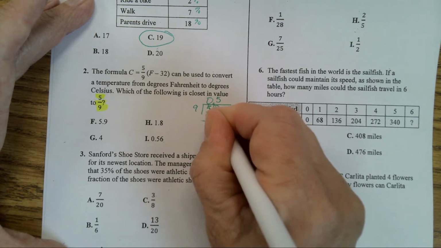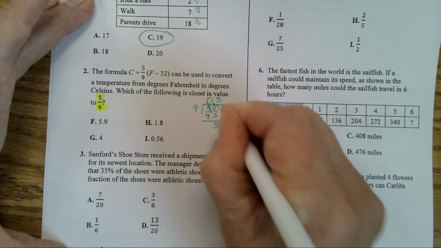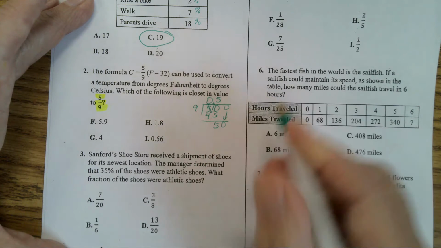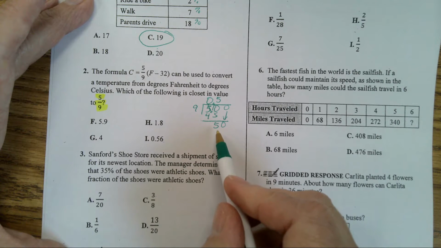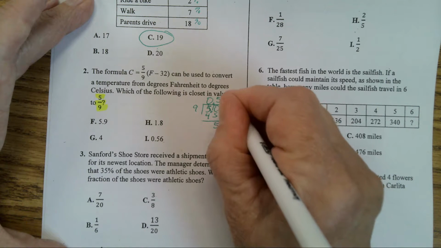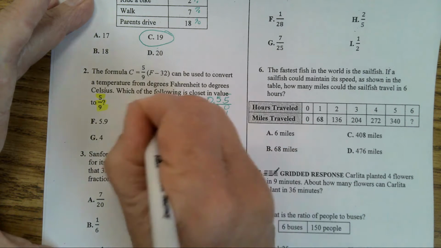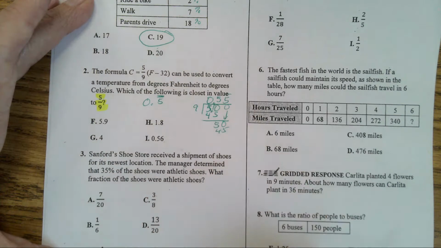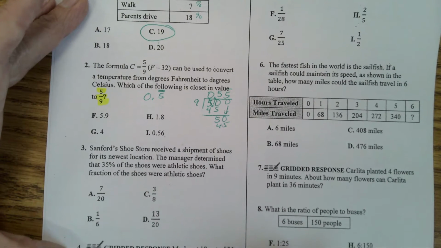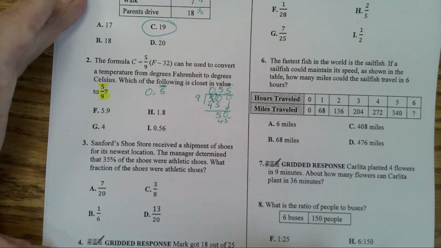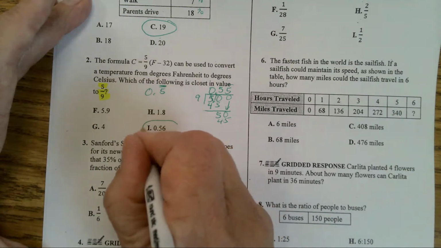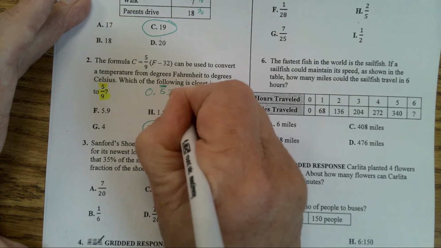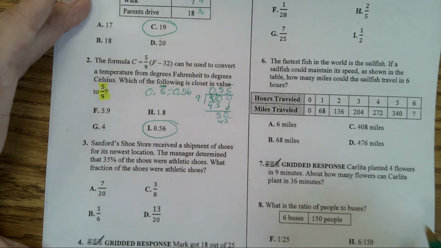Subtract. Add a 0, bring it down. How many 9s are in a 50? 5, it's going to just continue, isn't it? So 0.5 repeating is not a choice, is it? Which one of those would be the closest to 0.5 repeating? Renner? I. That will round to 0.56, which would be, if you round it to the hundredths place, 56 hundredths. Nice job. Now let's continue.